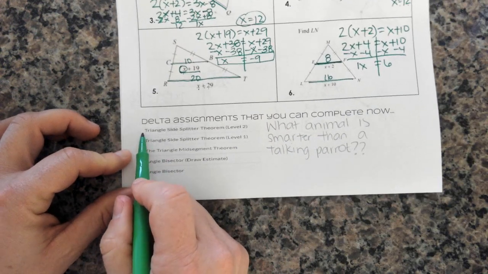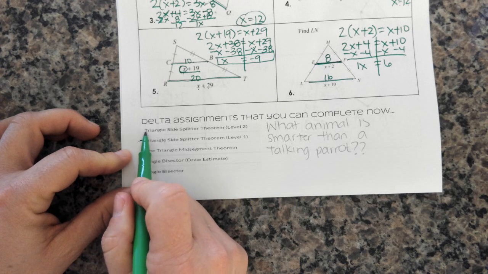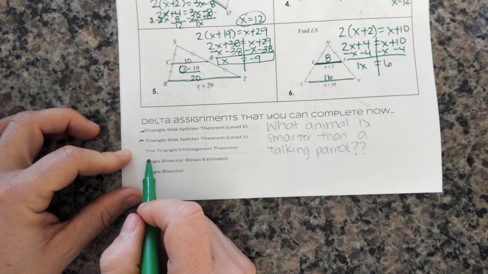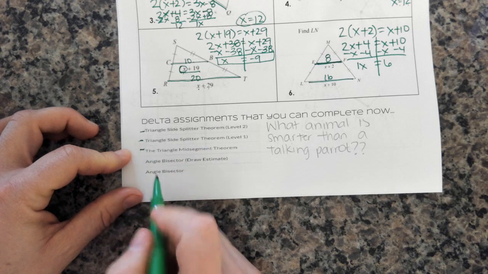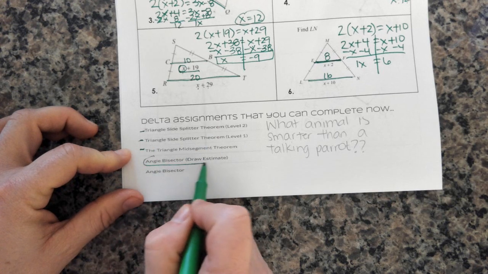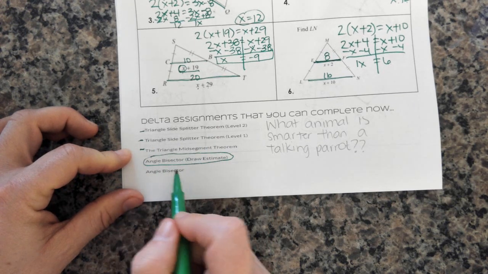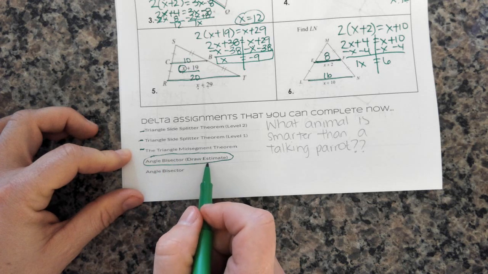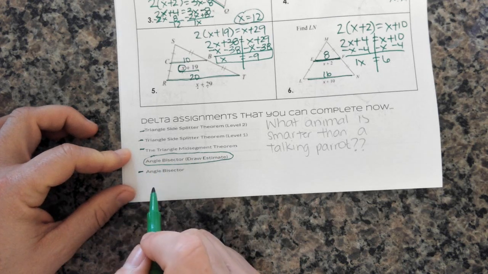Okay, so what I would say now after this video, you should be able to do the triangle side splitter theorems, level 1 and level 2. The triangle mid-segment theorem, which is what we just did. And then this one, try it. So I'm including a couple of the drawing ones. Just try it and see. You guys should be fine with it. And then the angle bisector.